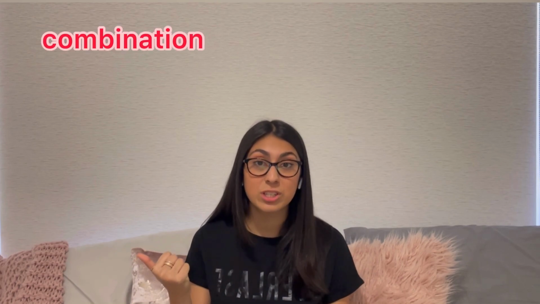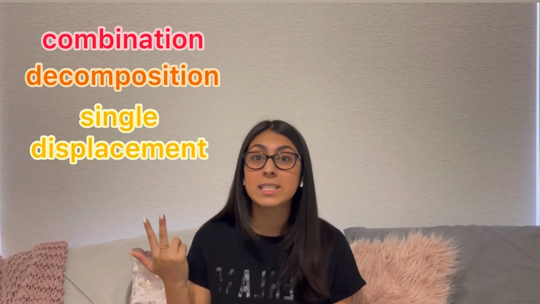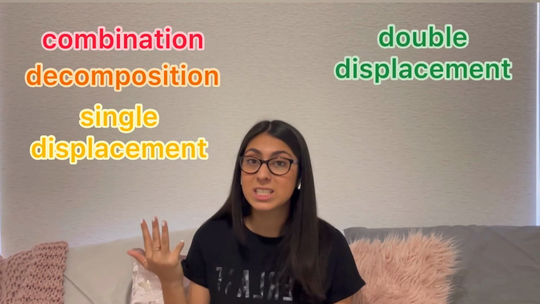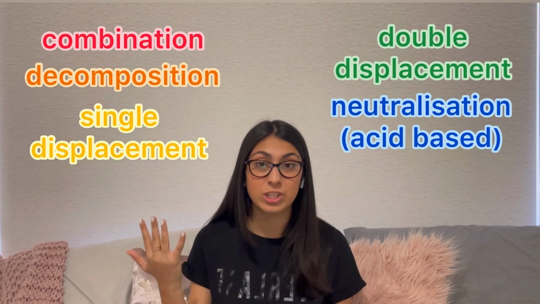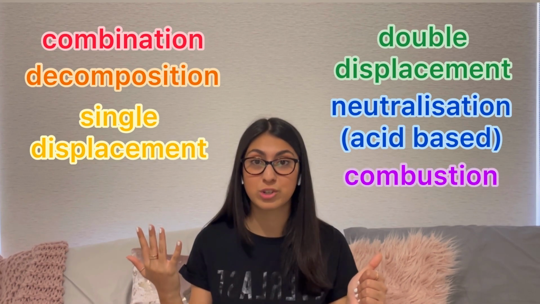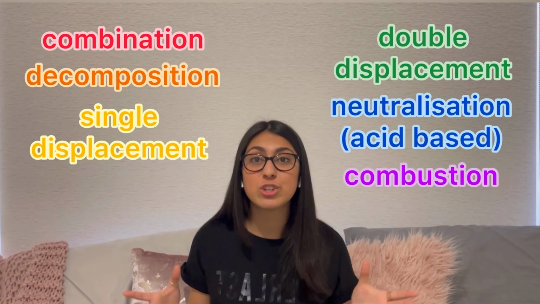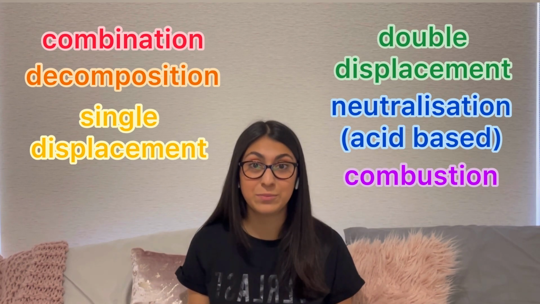Now, some basic types of chemical reactions include combination or synthesis reactions, decomposition, single displacement or replacement, double displacement or replacement, neutralization or acid-base reactions, and finally, combustion reactions. And I'll be going through each of these in a little bit more detail.